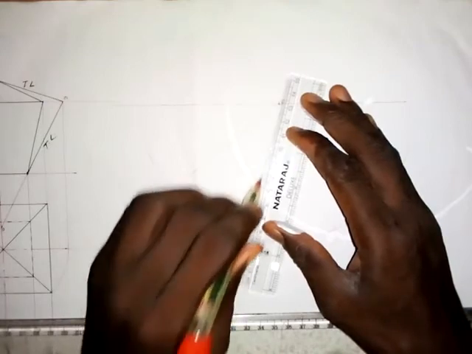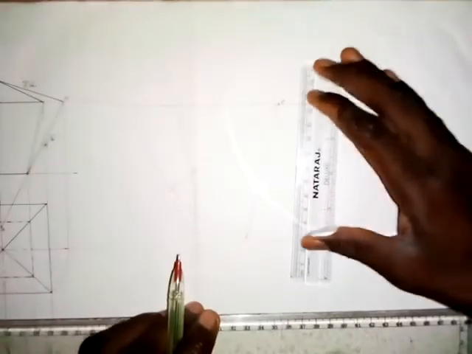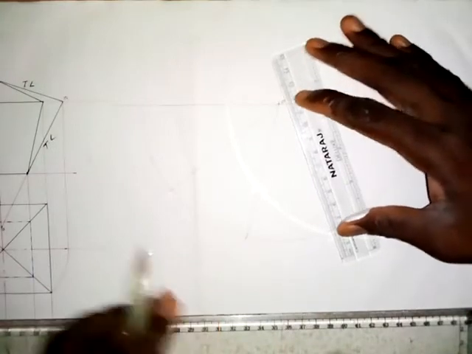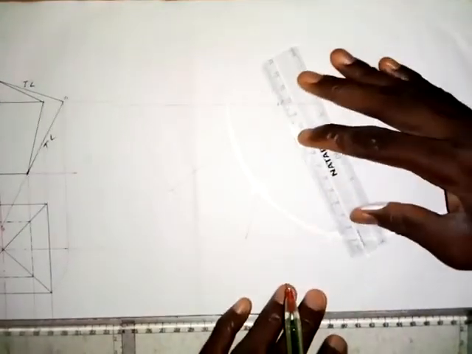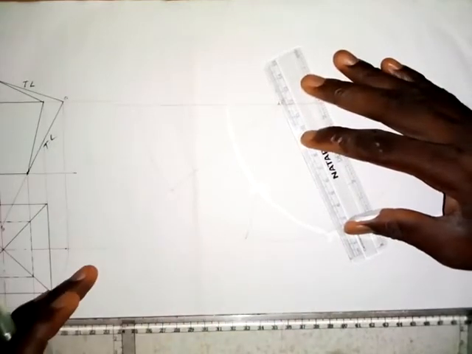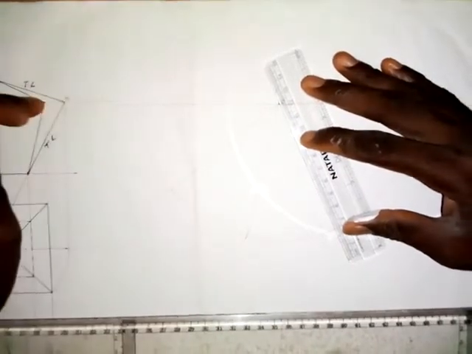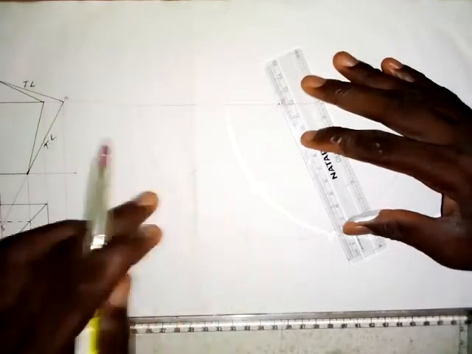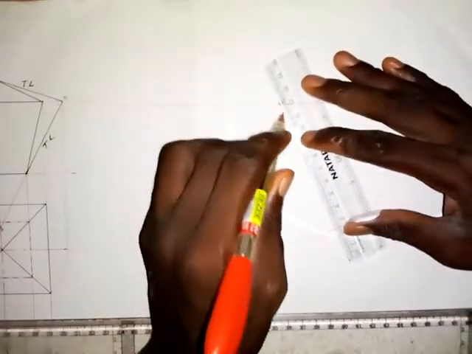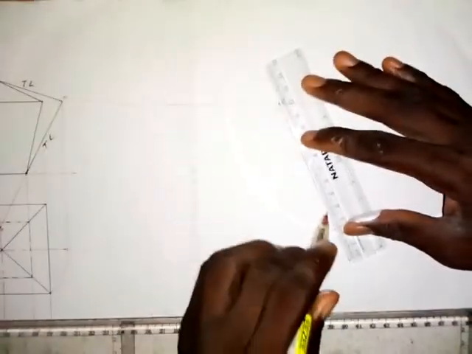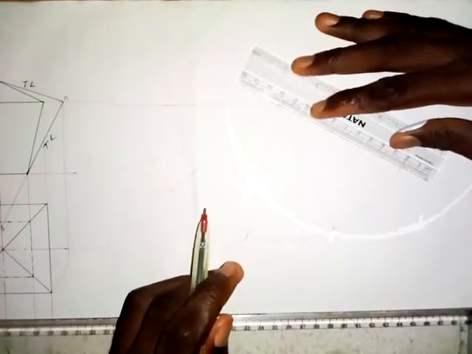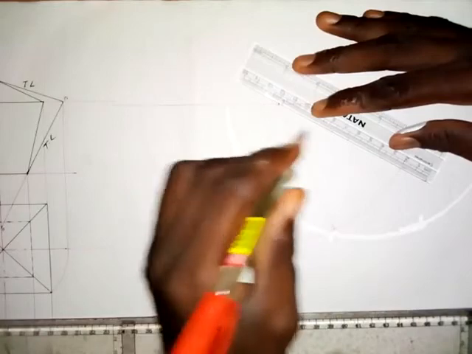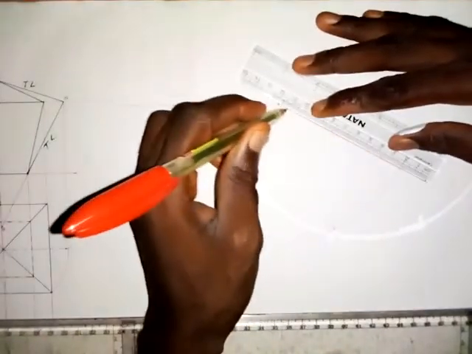What I'm doing here is that I'm turning this down. It is more convenient for me to turn it down. I want this part here to be down. So that's what I'm doing. And then we join this together. So join this with point O like this.